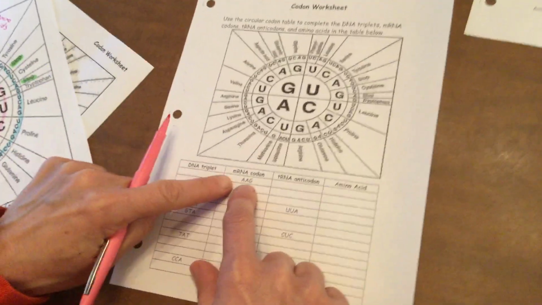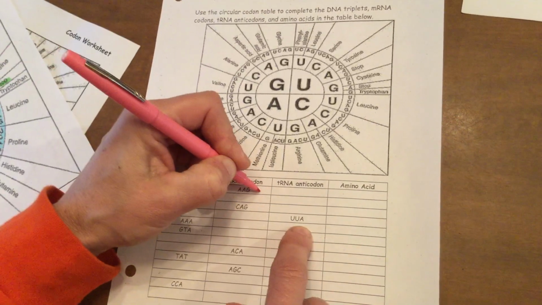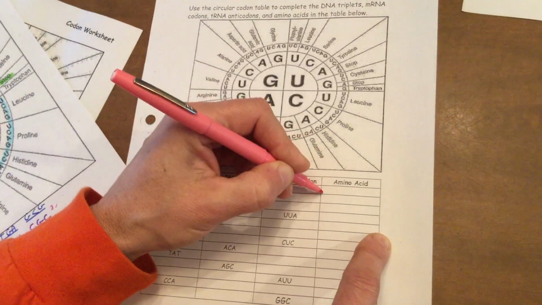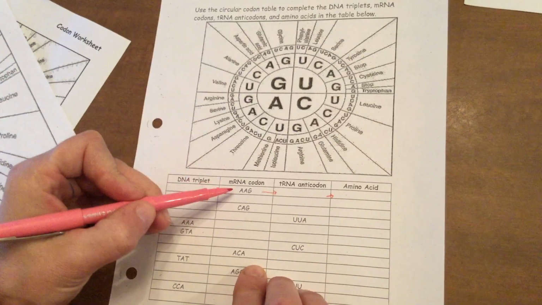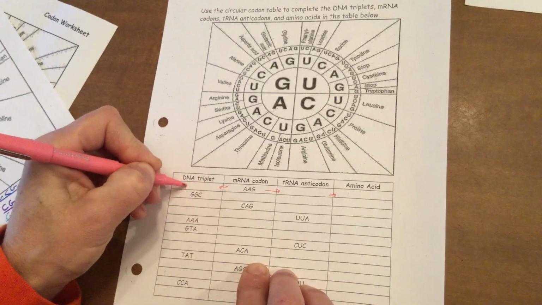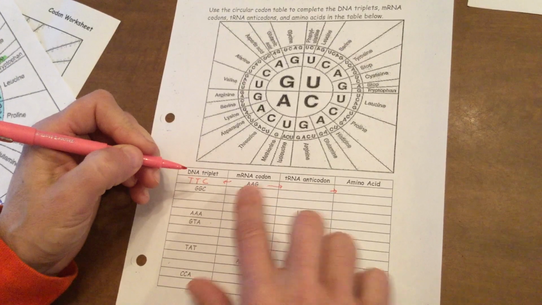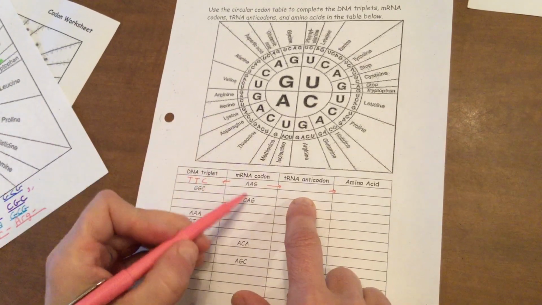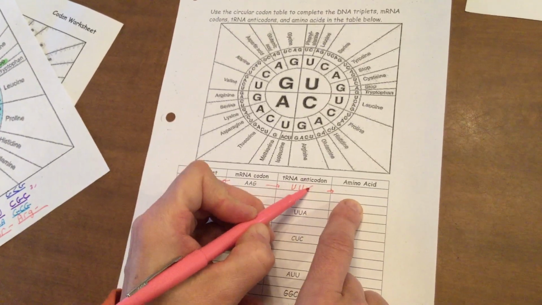So if you know one bit of information here, you should be able to figure out the rest of them. So if you're given messenger RNA, you can go and figure out your DNA. You can figure out your tRNA. You can figure out your amino acid. So for instance, we'll do the first one together. AAA, if I make it into DNA, I would say that A goes with T, A goes with T, G goes with C. If I put this into tRNA, my anticodon, I know that A goes with U, U, C.